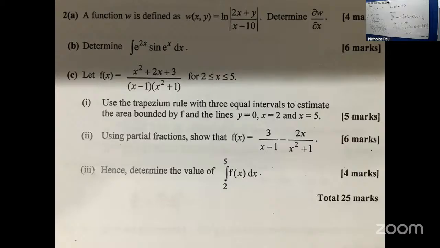What are the X values you all got? They want three equal intervals, so what's the value we're going to use? X to the 5. 2, 3, 1.